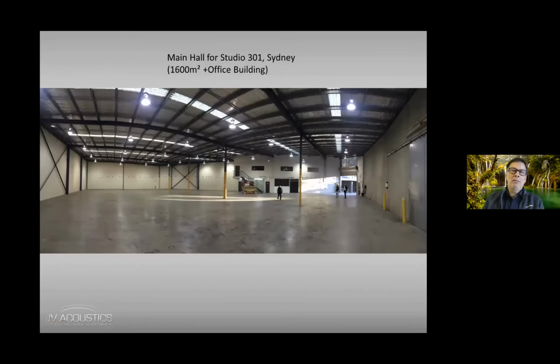Here's, for example, the main hall for the studio build, which Ingo mentioned, 301 in Sydney. This was the 4th building we checked regarding feasibility. This is 1,600 square meters plus an office building. This is all for studio. The good thing was here that the maximum possible load on that floor was very, very, very high. And we could build solidly on that floor. The negative thing was there's an airport close by, but due to the fact that we could build properly in here, that wasn't a problem at the end.